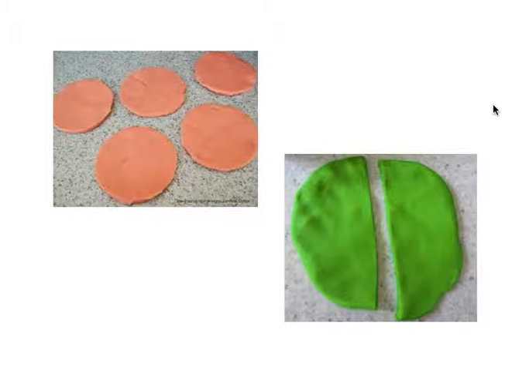Extension could be using different shaped cookie cutters like flowers, gingerbread men, Easter eggs. Of course, a gingerbread man or a flower might be a bit hard because once you cut it in half, if you cut it in quarters, it's not going to be equal, but it is an extension activity.